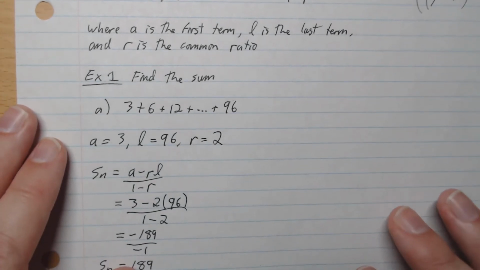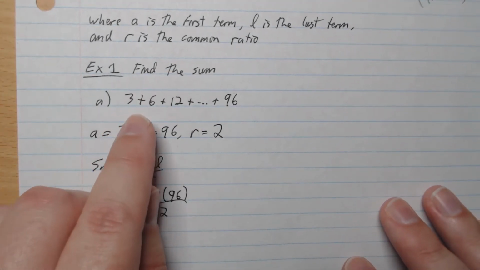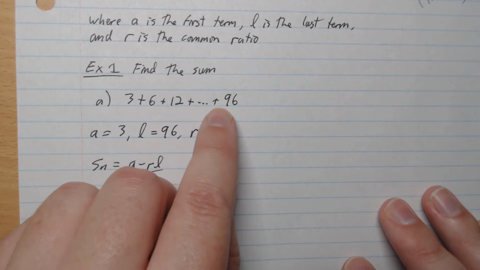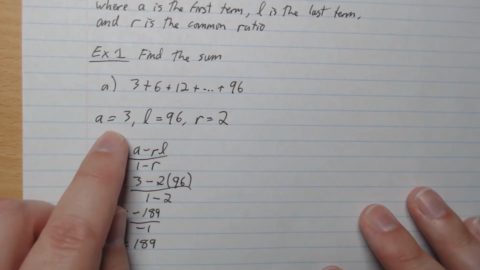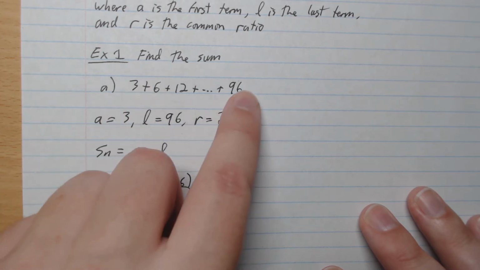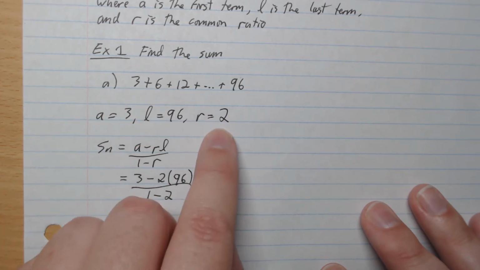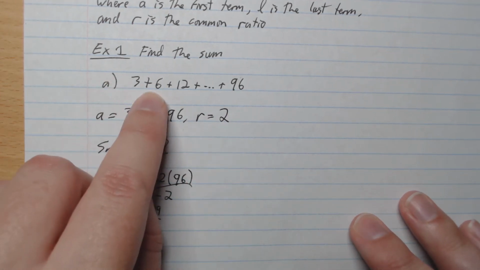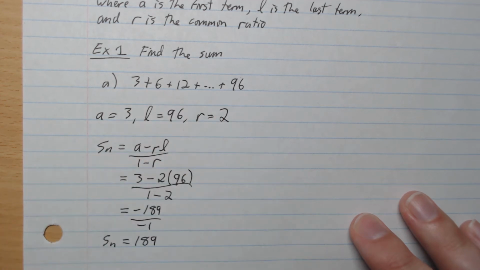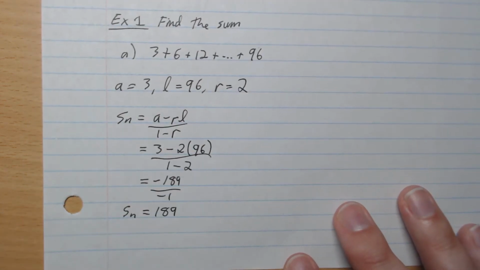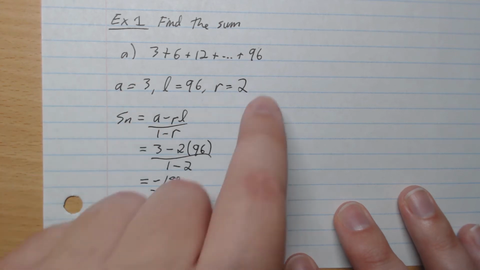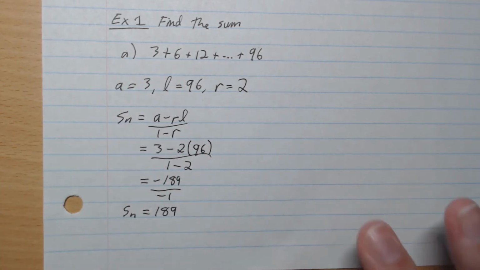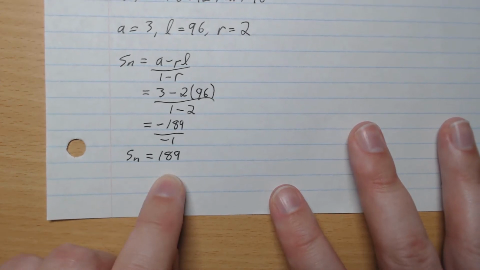So let's do some examples. Find the sum: 3 plus 6 plus 12 plus all the way to 96. We notice our first term is A, our last term is 96, and the common ratio is 2, right? Times 2, 6, times 2, 12, etc. So we have that equation here, A minus RL over 1 minus R. Plug in A, plug in R, plug in L, and we get the sum being 189.